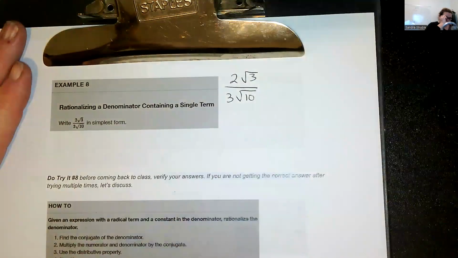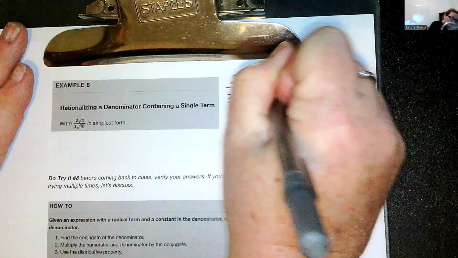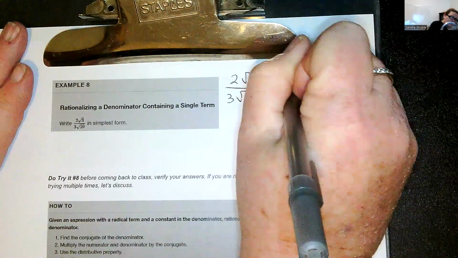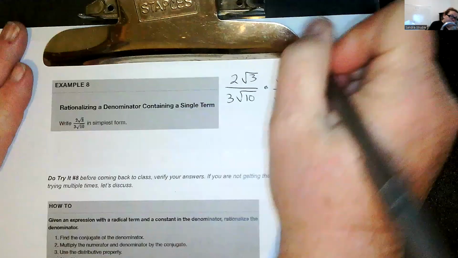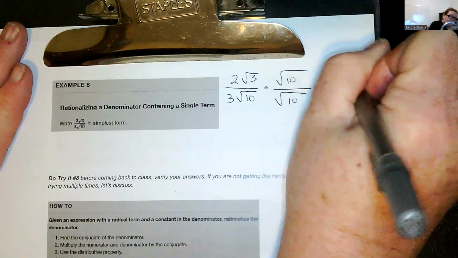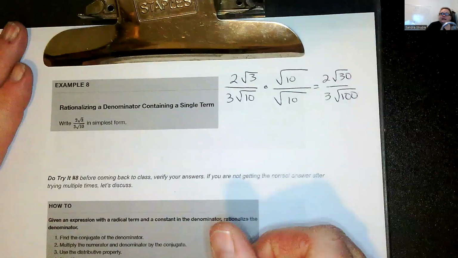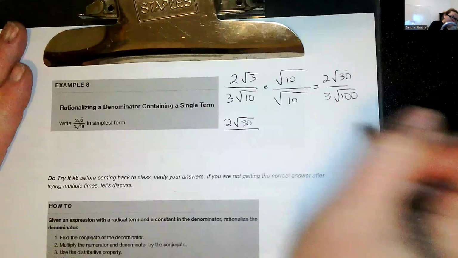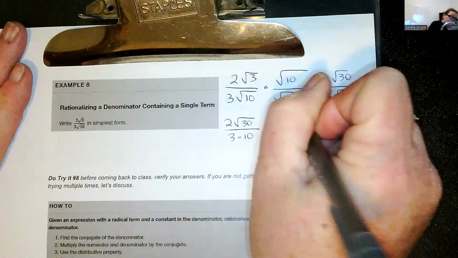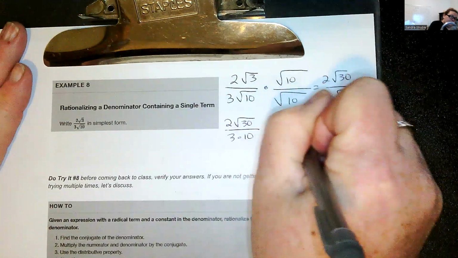Okay. So we multiply both the numerator and the denominator by the radical itself, and that will get rid of it. So that gives us 2 square root of 30 over 3 square root of 100. Square root of 100 is 10. So that's 2 square root of 30 over 3 times 10, which is 2 square root of 30 over 30.